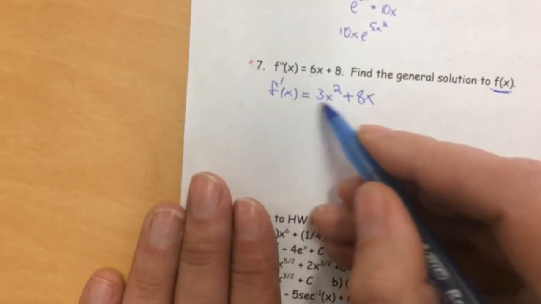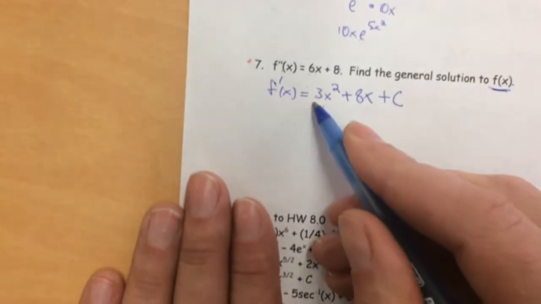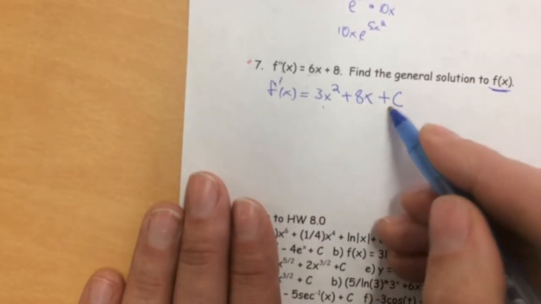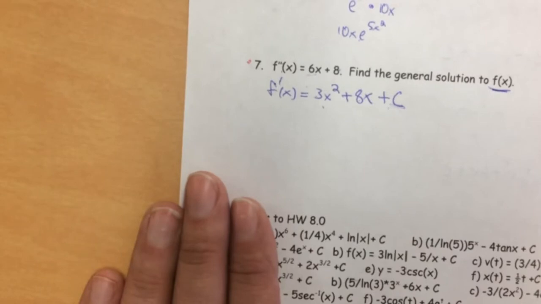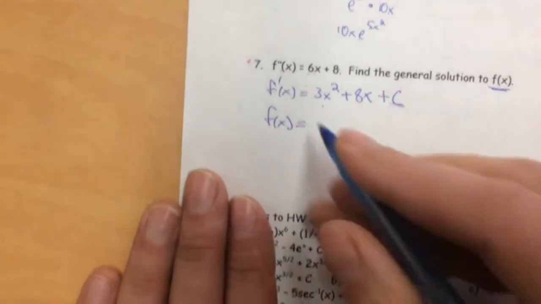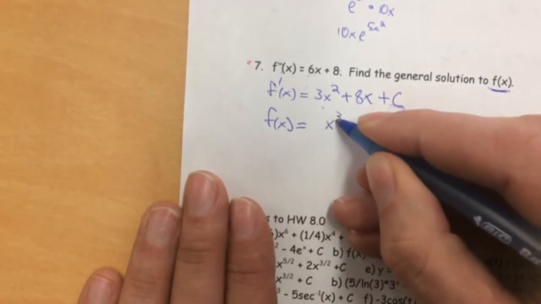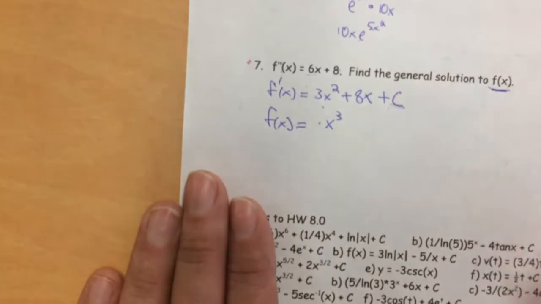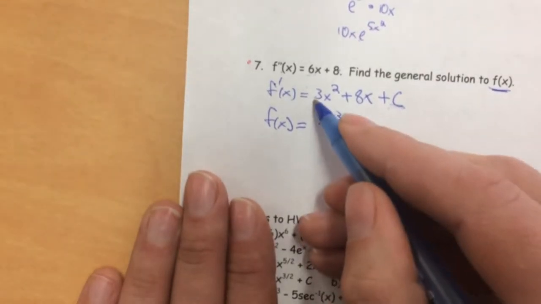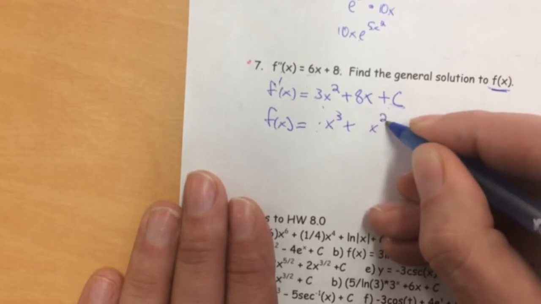And so when I take f prime, this will give it to me. And I need a c. The derivative of any of these functions, doesn't matter what c is, will all give me 6x plus 8. Now I can find the original function. The original function, the thing that will give me a derivative of x squared, is x cubed. And when I take the derivative, it will already give me the 3. Or I could think 3 gets divided by 3. That gives me 1. This will be x squared.